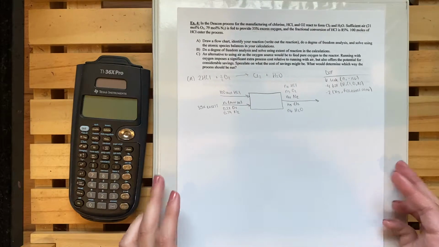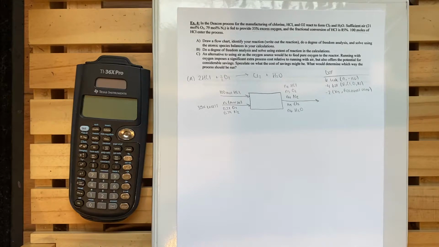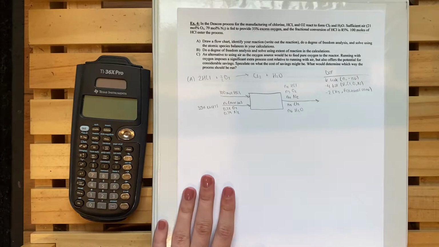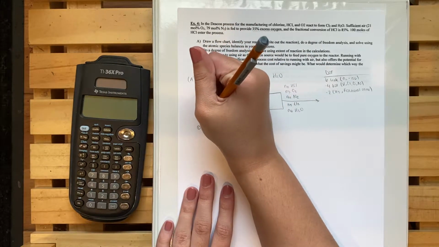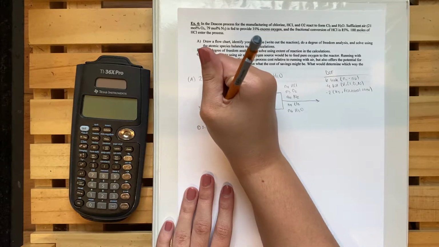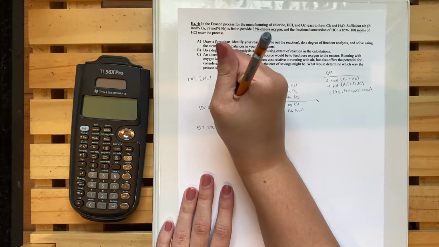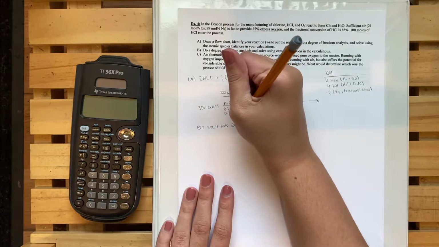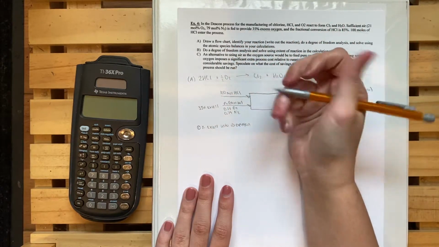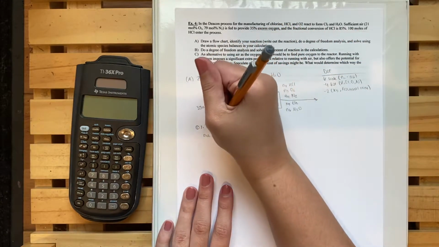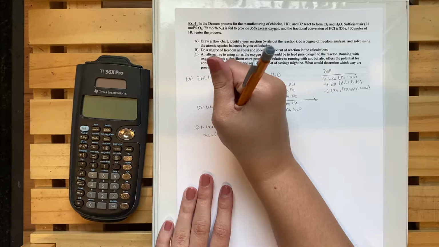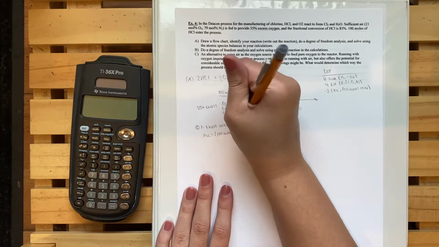Okay, and now we are going to go ahead and start solving using the atomic species balances. So first we're going to use the piece of additional info, which is about our oxygen. So number of moles of O2 is equal to 100 moles HCl.